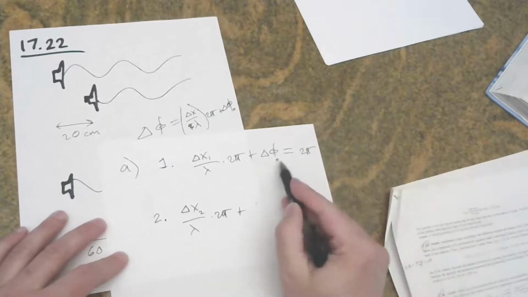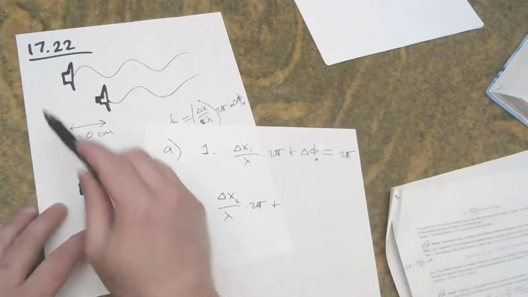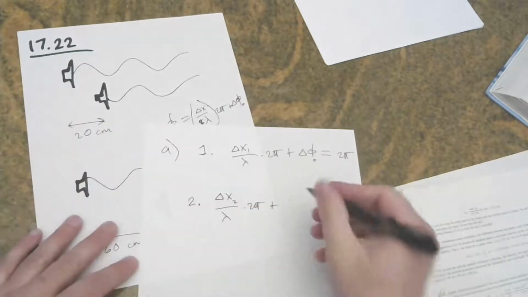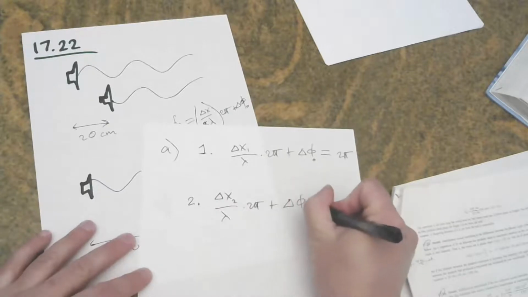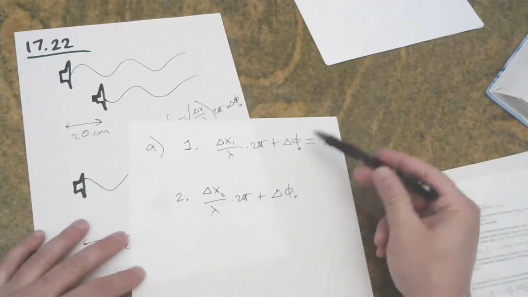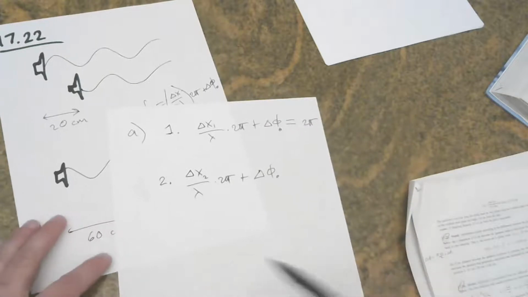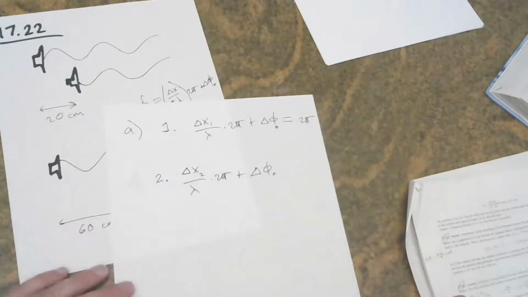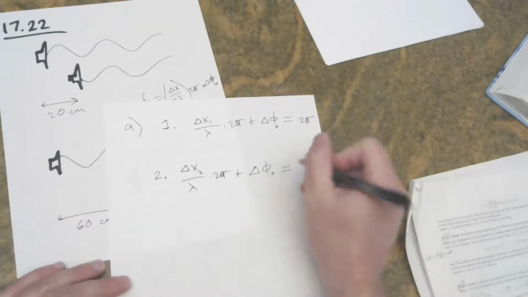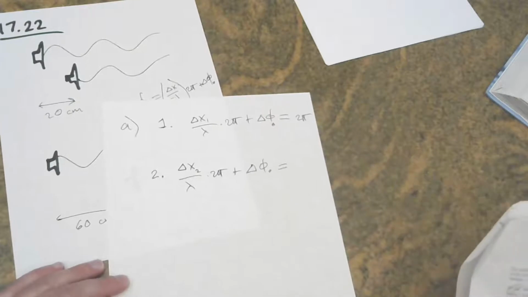Oh, right. This is the inherent phase difference, right? That has to do with how they're being driven in time. And I don't need to specify situation 1 or situation 2 because that's not being changed. All that's changing is the relative position of the speakers. And I'm going to set that equal to pi.